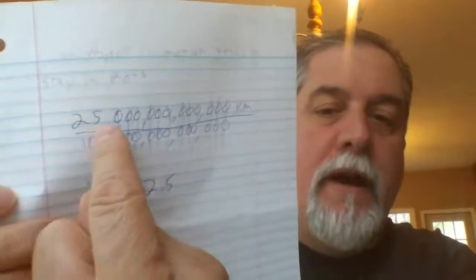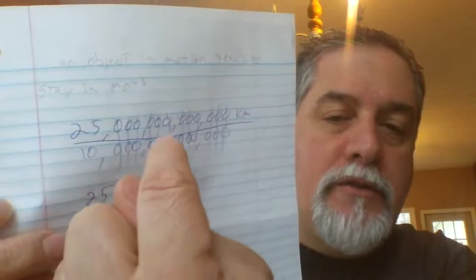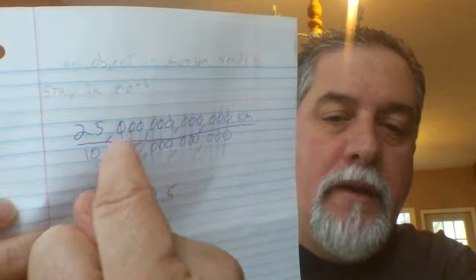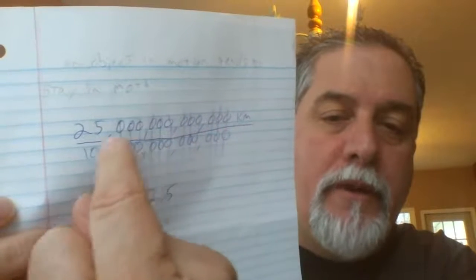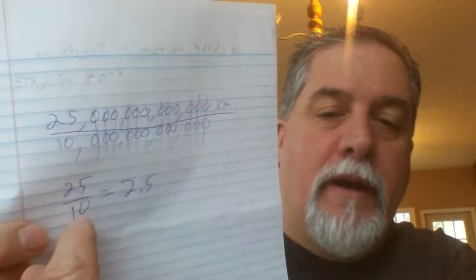And when you're dividing, this is a shortcut, because you're dividing 25 trillion by 10 trillion. If you write them properly underneath, you can cancel those out and it becomes 25 divided by 10, which equals 2.5. Yeah, and that's the answer.